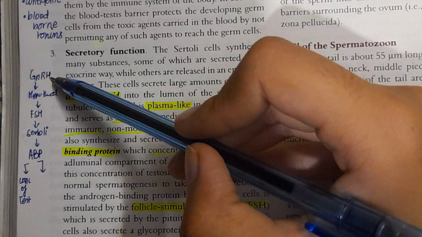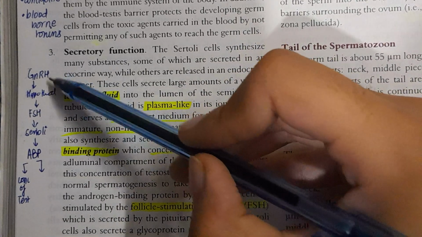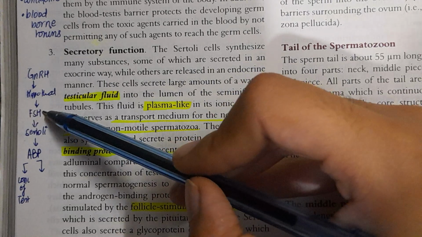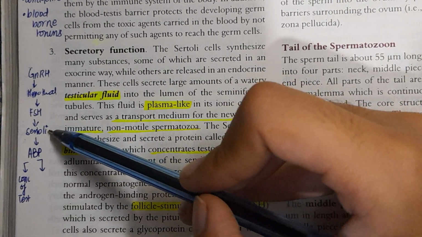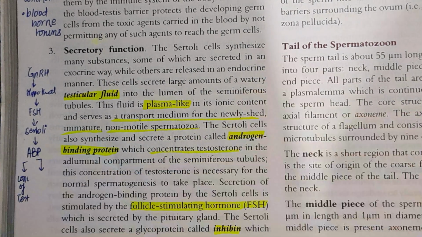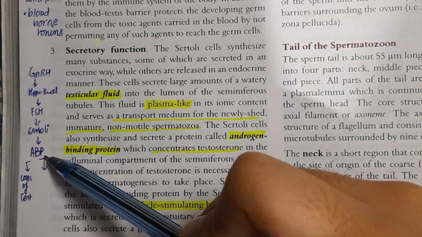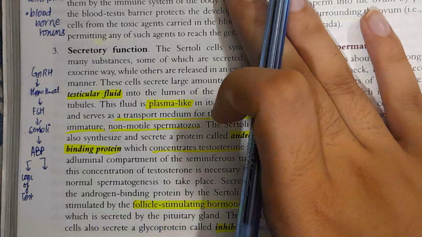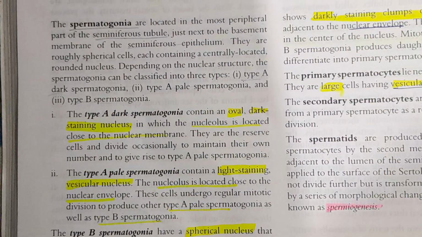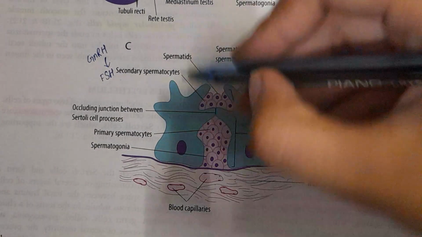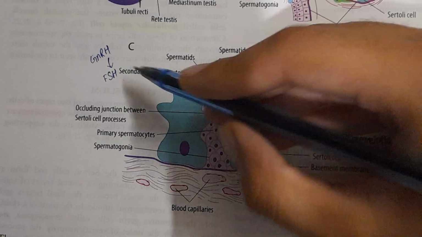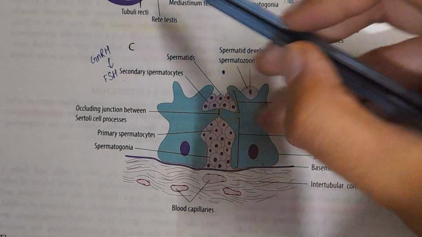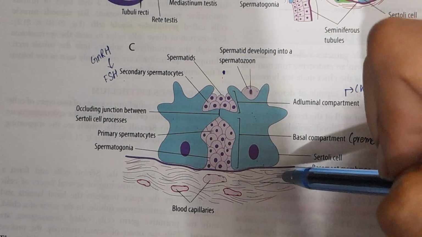As you can see, the GnRH from the hypothalamus will cause the production of FSH, and this FSH is going to cause the fertilized cells to produce the androgen binding protein. This androgen binding protein is going to concentrate the testosterone. The second thing that the fertilized cells are going to produce is inhibin. The inhibin will inhibit excess production of follicle stimulating hormone, which will actually regulate the whole process of spermatogenesis.